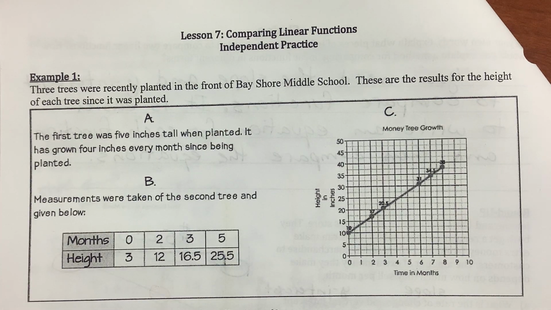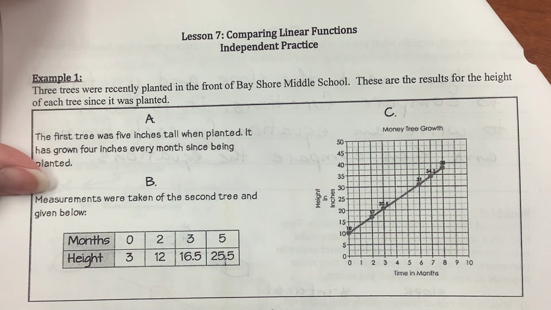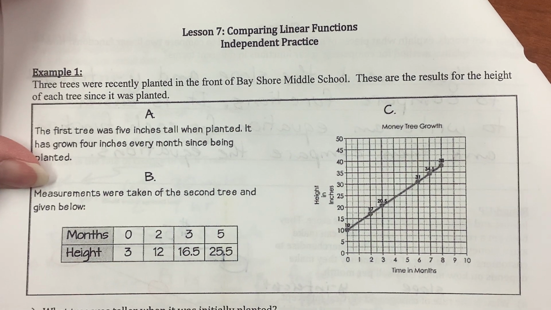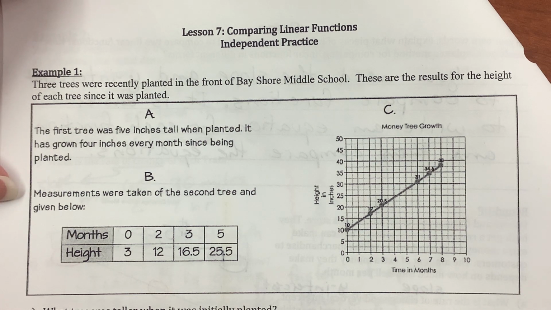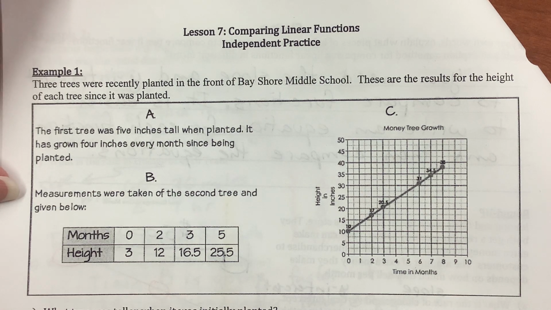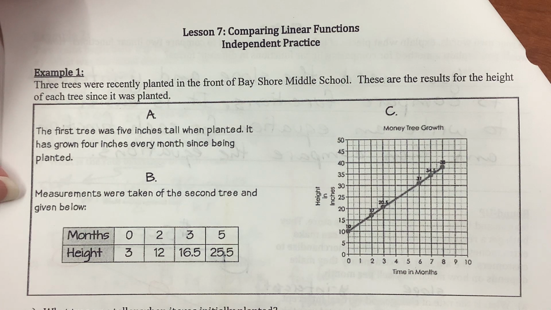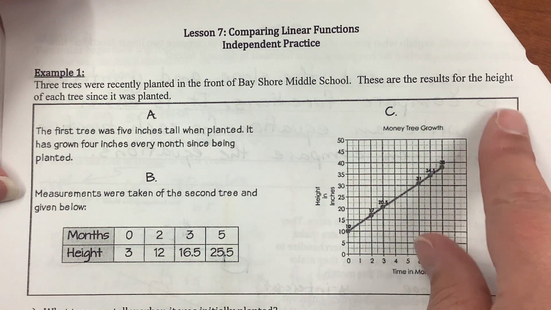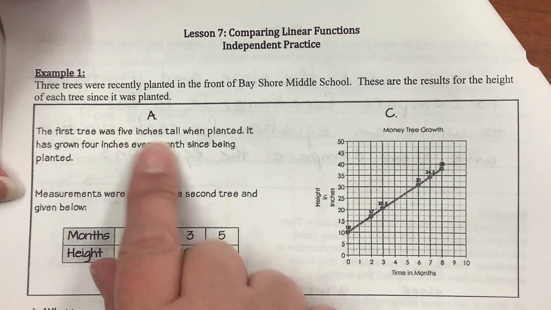Bono. We are in Chapter 5, Unit 5, Writing Linear Functions, Lesson 7, Comparing Linear Functions Independent Practice. If you did not do these problems, stop the video and read them and try them. You're comparing graphs and word problems and tables. So, a tree was recently planted in front of Bayshore Middle School. The results for the heights of each tree since it was planted.